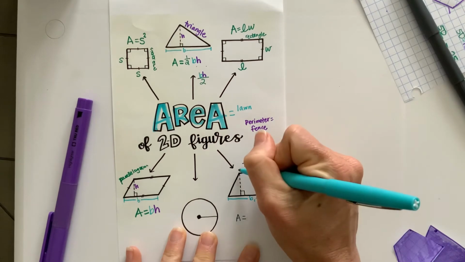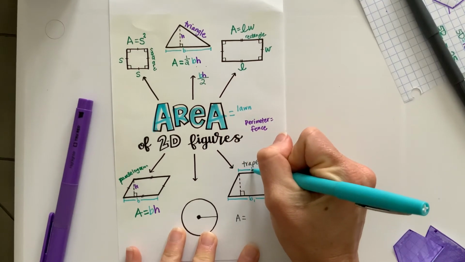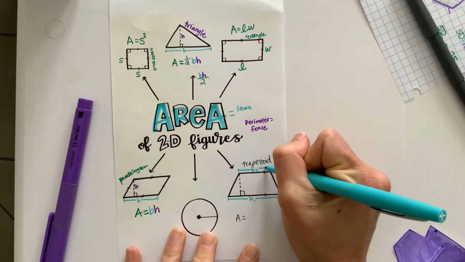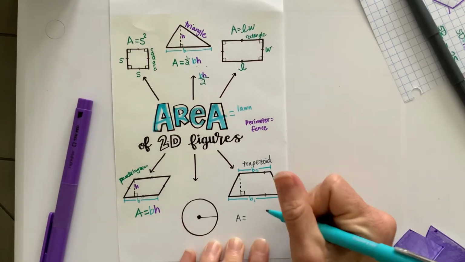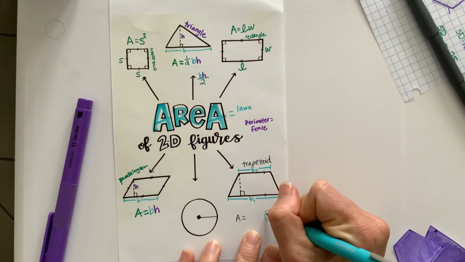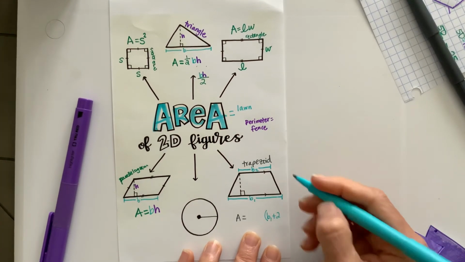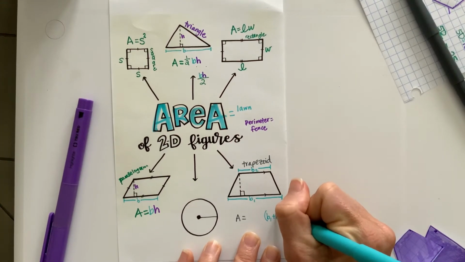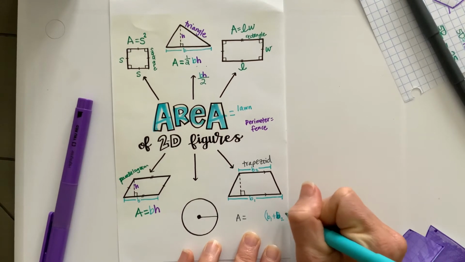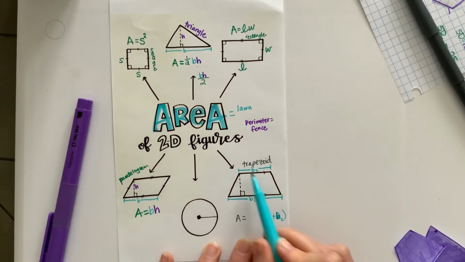And we'll call this side up here base 2. Okay, so what do you do first? You add base 1 plus base 2. So you're adding base 1 plus base 2.